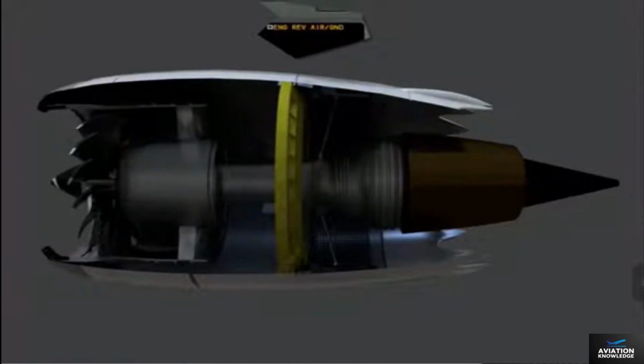The caution message "Engine Reverse Air Ground" is displayed when the air-ground logic that prevents in-flight thrust reverser deployment has failed. The caution message "Engine Reverse Commanded Left or Right" is displayed when the left or right reverse thrust lever is not in the down position in flight.